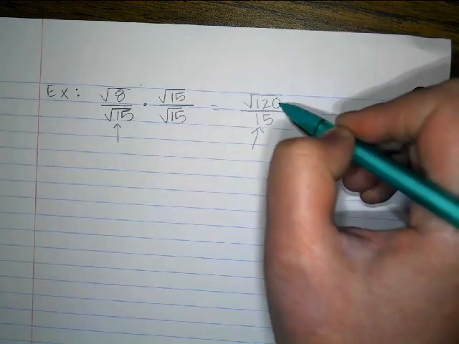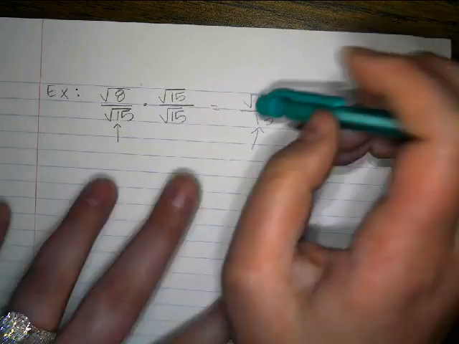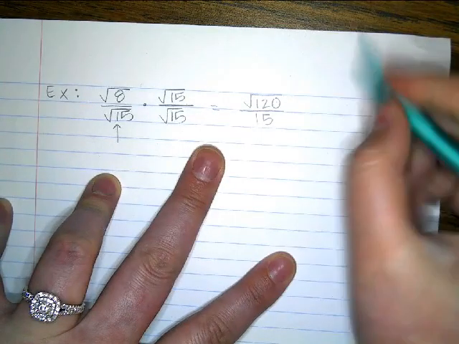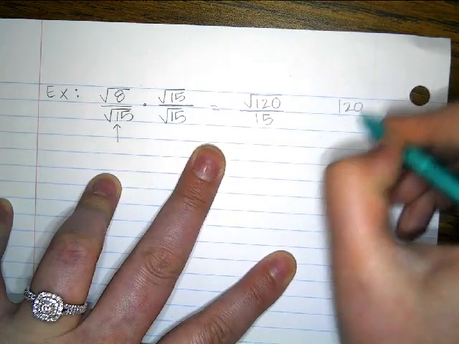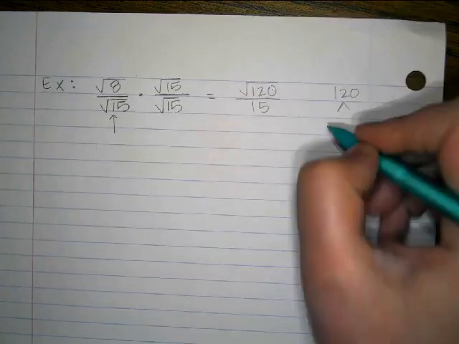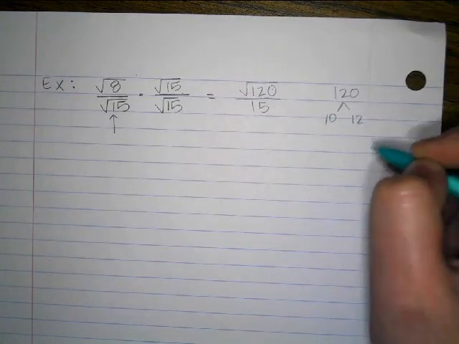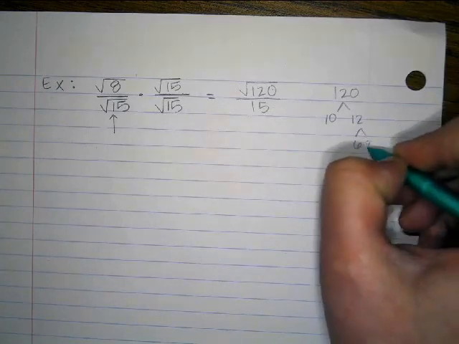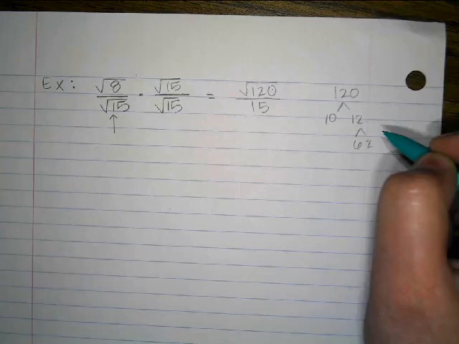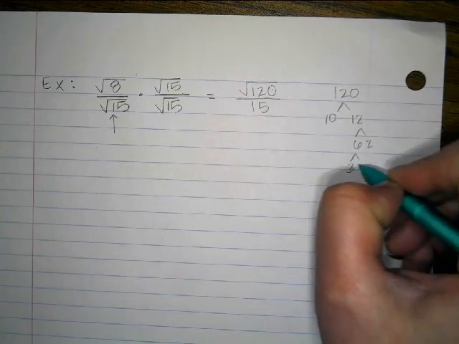We're going to take the 120 and do our little factor tree. 10 and 12. 6 and 2. 3 and 2. 5 and 2.